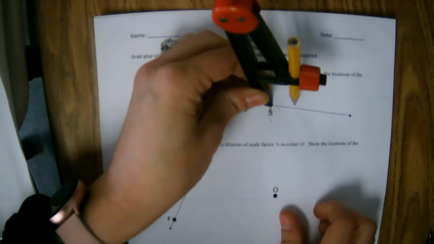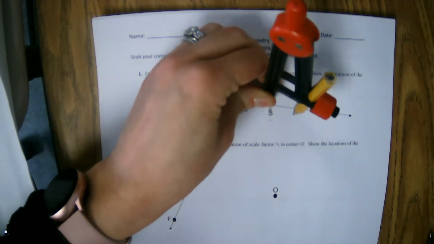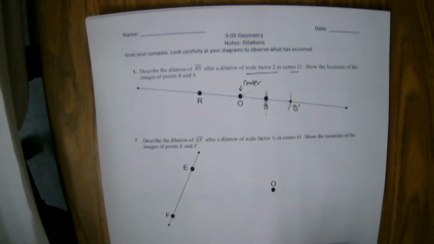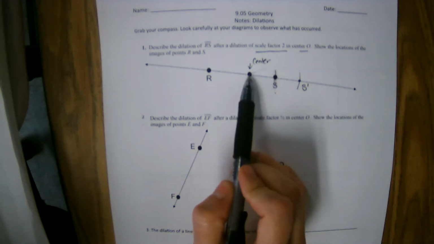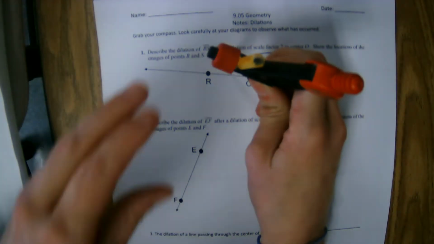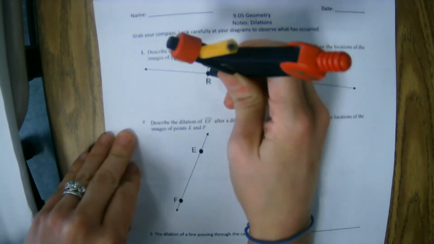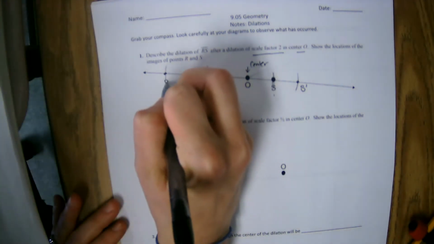And then you're going to take your compass and put your point on S now and mark off that same distance again. And that's going to become your S prime. So now I've doubled the distance from the center to find S prime. Now pause your video and do the same thing for R. All right, so I put my point on O again, mark off R, put my point on R, and mark off that same distance. And that will become my R prime.